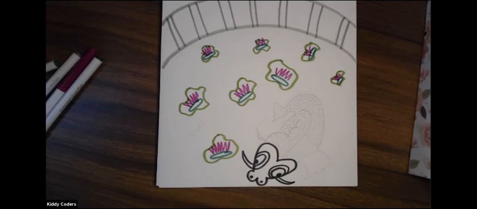Yours definitely looks like a koi fish. Once we do the body and add our scales, you're gonna see the koi fish.